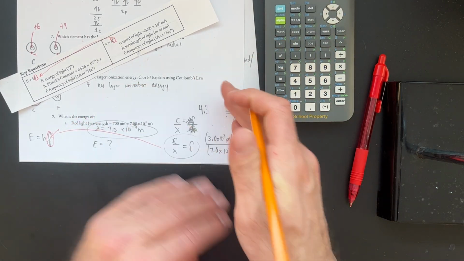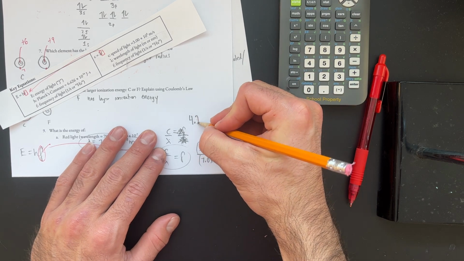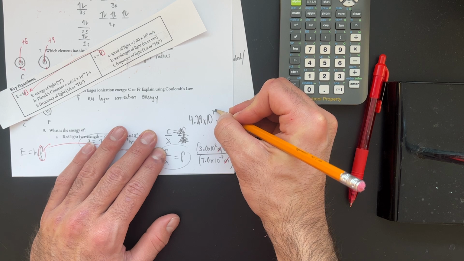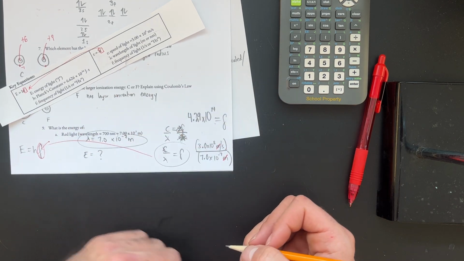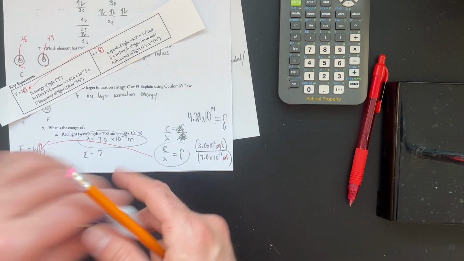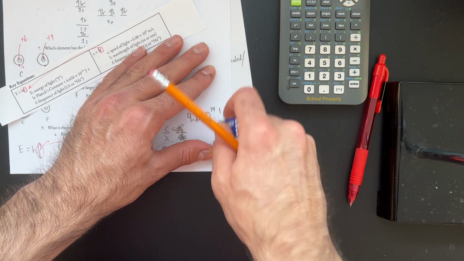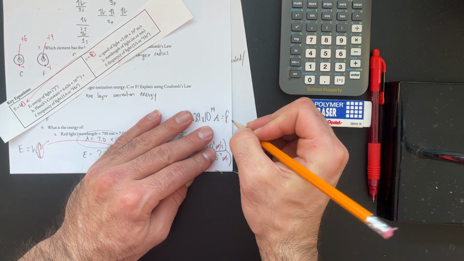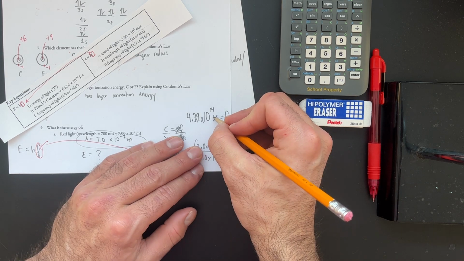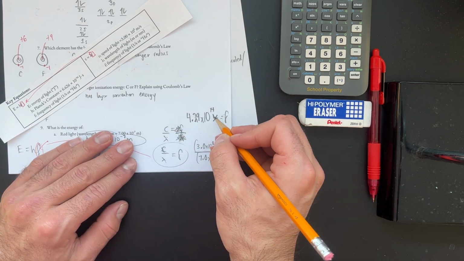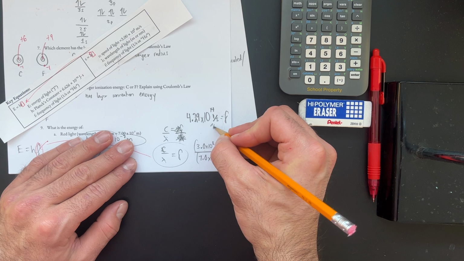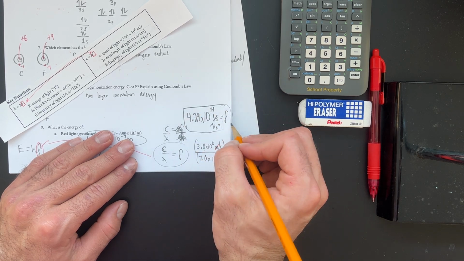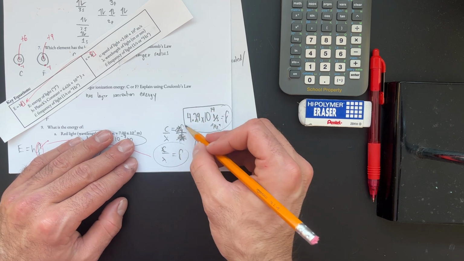4.29 times 10 to the 14. What's my unit? Well, it's 1 over S, right? All that is equal to frequency. Now, we normally put a 1 here as a placeholder, so it's 4.29 times 10 to the 14, 1 over S, or also known as hertz. Okay, so 1 over S is also known as hertz. And so that's frequency, but I guess I shouldn't really box it. I should just kind of circle it.